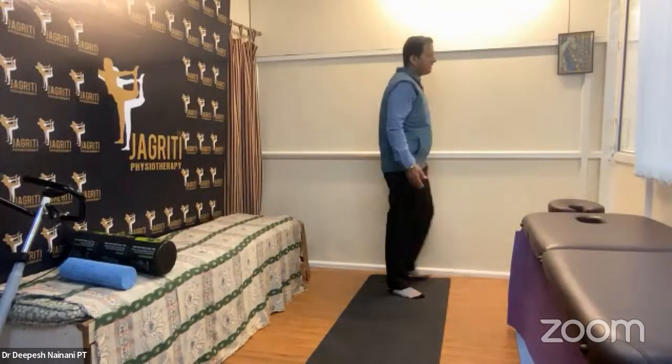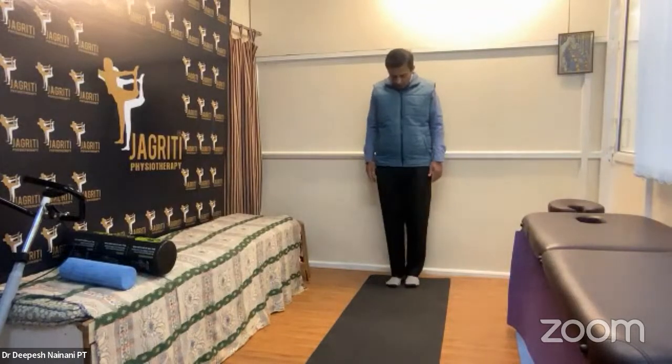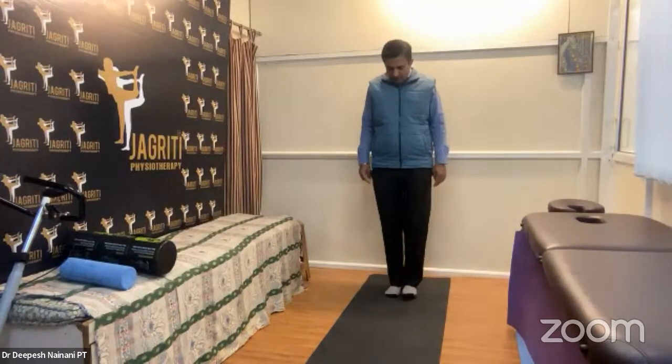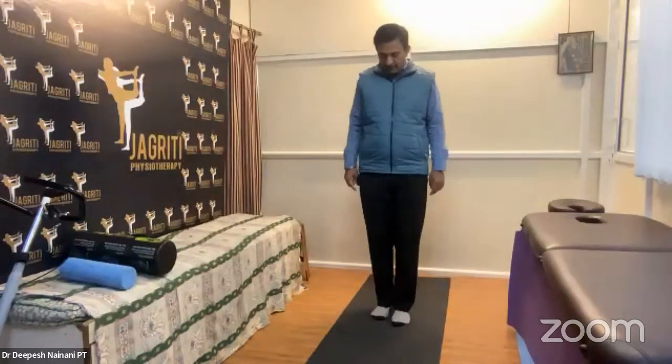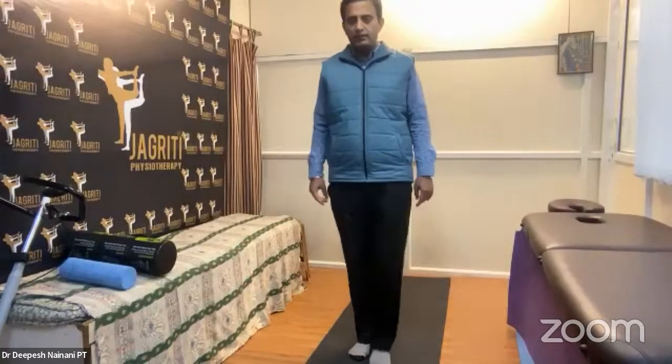And next is narrow gait. Narrow gait is to walk with very short steps and with both feet near together. This is short step gait correction.